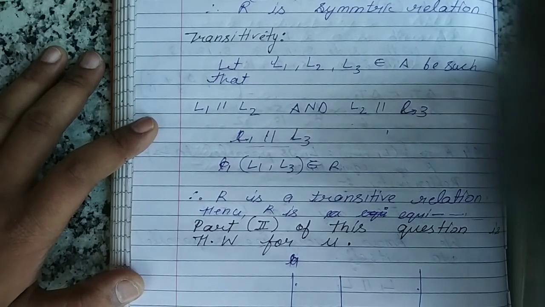Now guys, after uploading this video, I will upload the video of the examples of relation. Okay guys, and the miscellaneous exercise we will do after completing both relation and function separately.